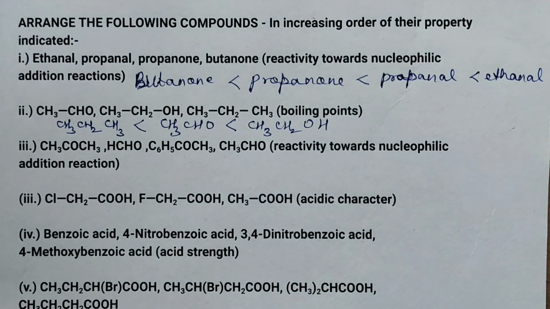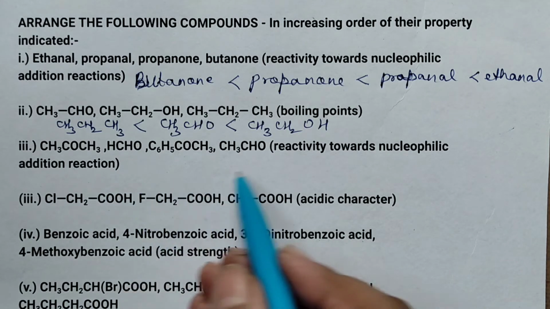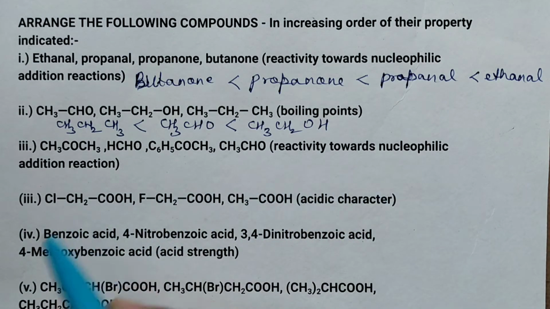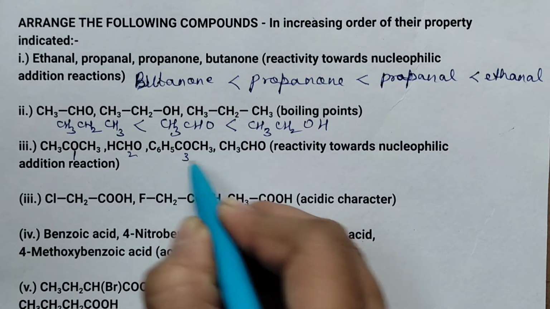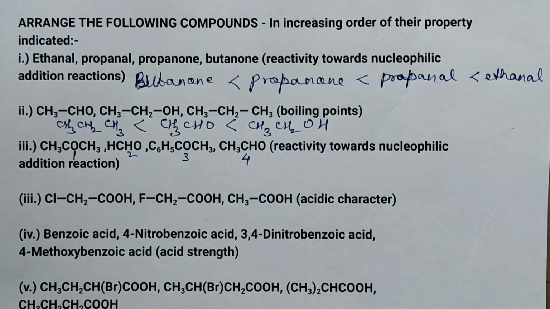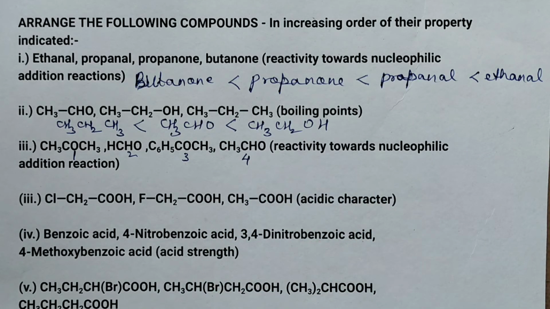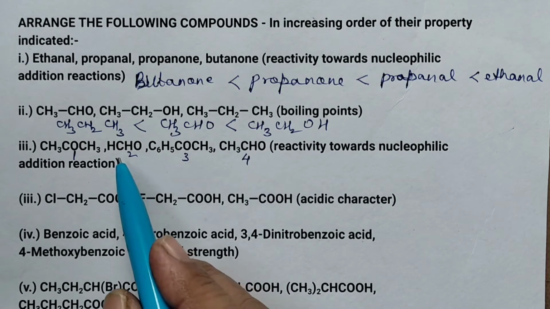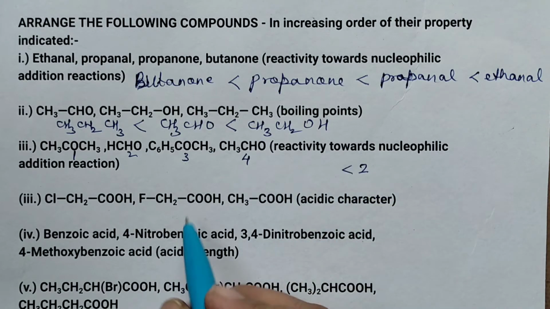Okay, instead of drawing the structures next time, I'll just number them 1, 2, 3, 4 and then arrange them in increasing order. Next is again reactivity towards nucleophilic addition reaction. Let me number them as 1, 2, 3, 4. Again, least bulky will be maximum. Which is least bulky? This, formaldehyde. So 2 will be maximum.